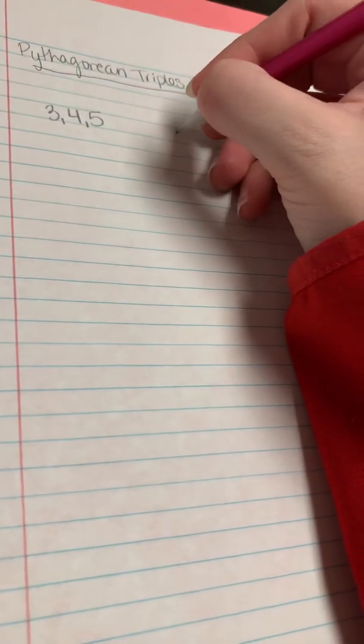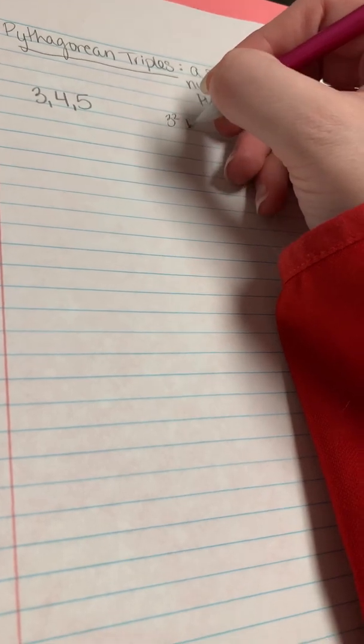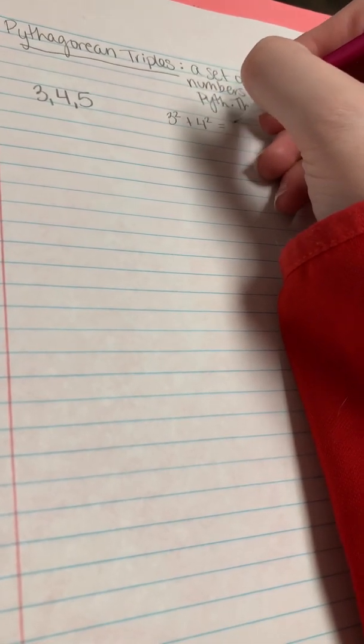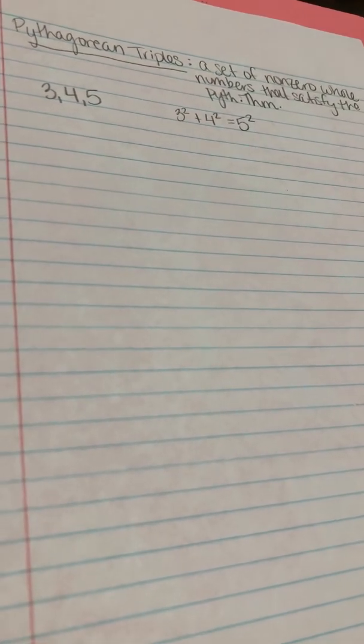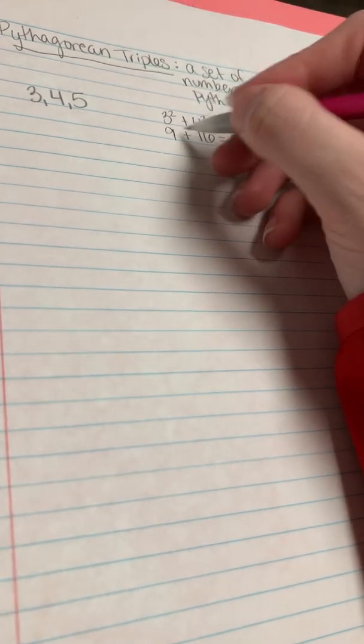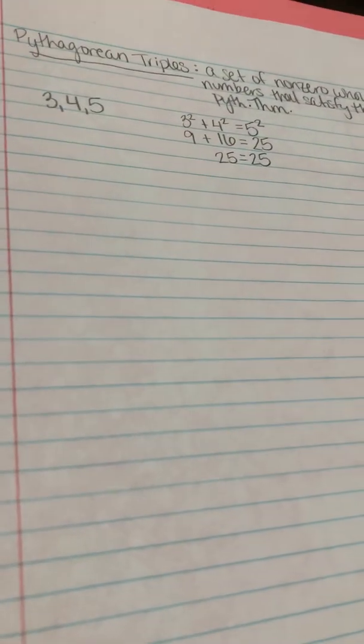So what is an example of a Pythagorean triple? Well, the first example of a Pythagorean triple is 3, 4, 5. 3 squared plus 4 squared equals 5 squared. 3 squared is 9, plus 4 squared which is 16, and 5 squared which is 25. And 9 plus 16 is 25, thus giving us a Pythagorean triple.